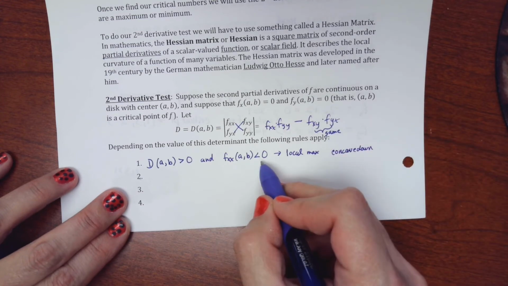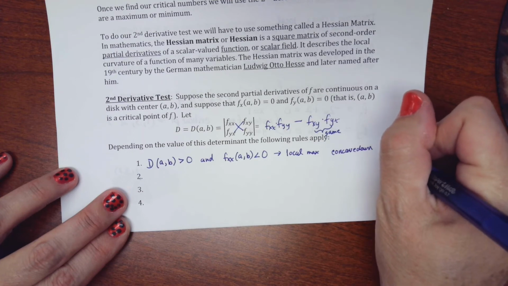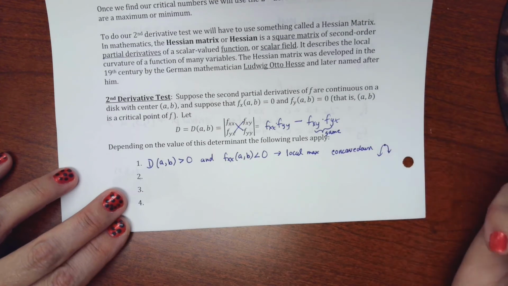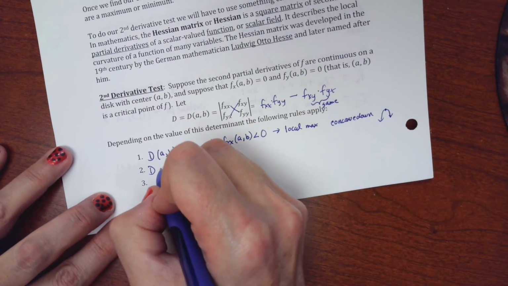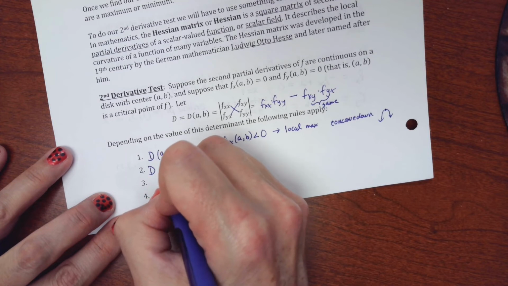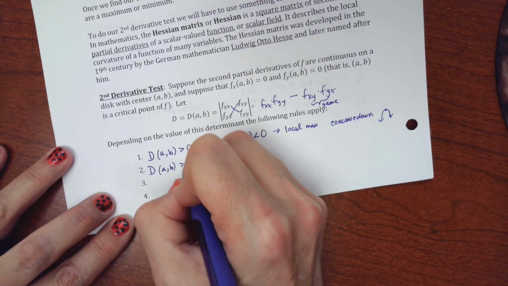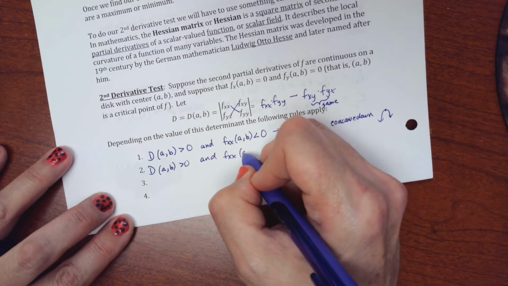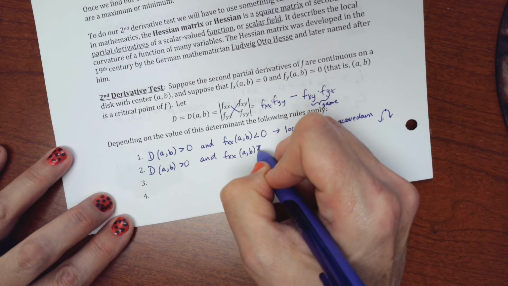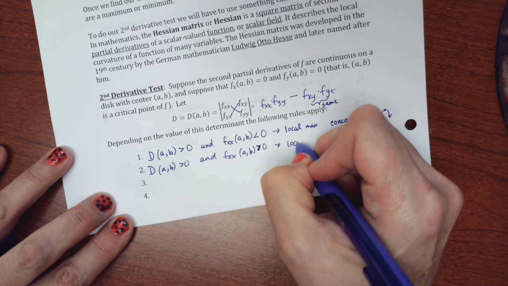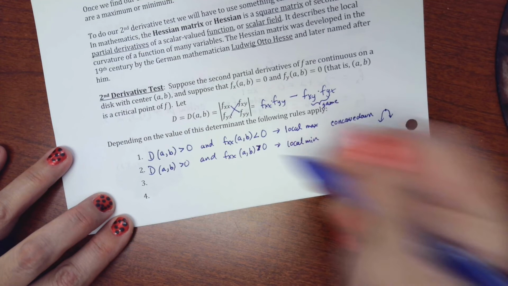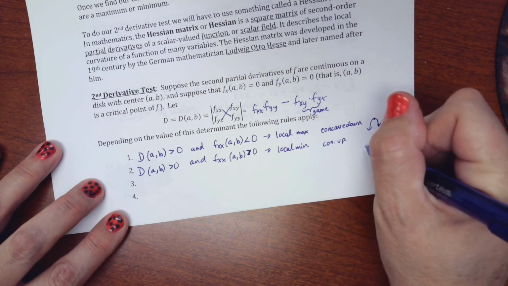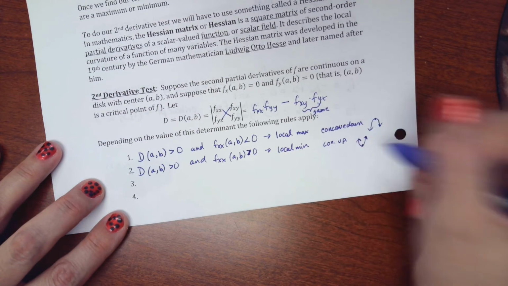Because if your second derivative is less than 0, negative, then you are concave down, right? So that's why I would have a maximum. Also, you can think of it like the numbers are falling away from it, okay? If your Hessian matrix produces, when A and B are plugged in, something greater than 0, and this fxx, now we could use fyy, but we'll just use fxx all the time, is greater than 0, then you have a local min, right? Because greater than 0, second derivative, means you are concave up, okay? So you have a local minimum.